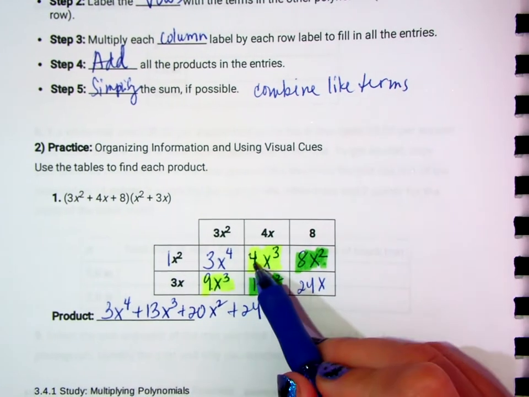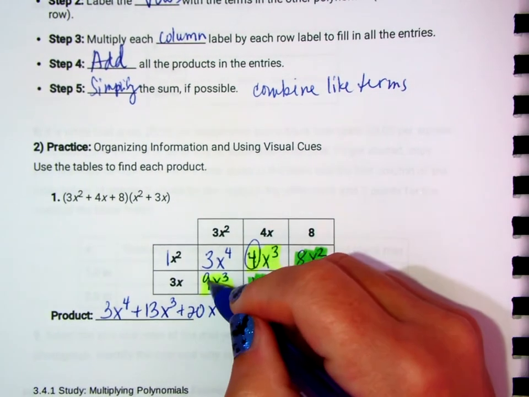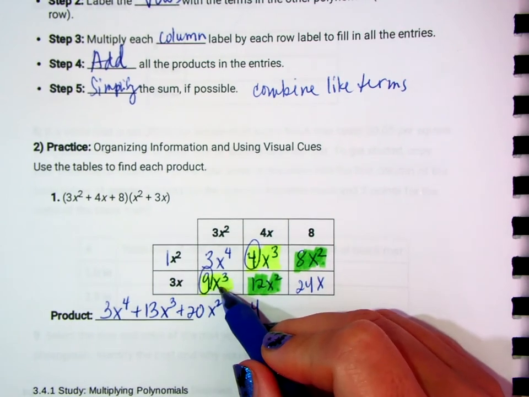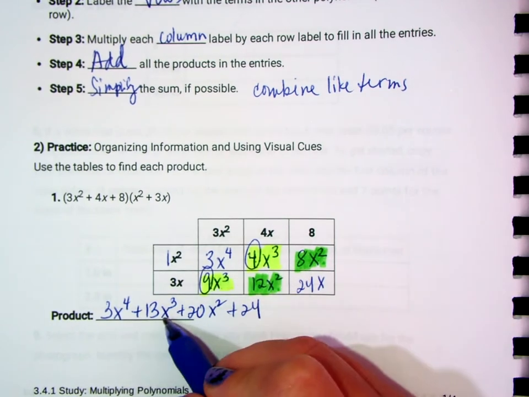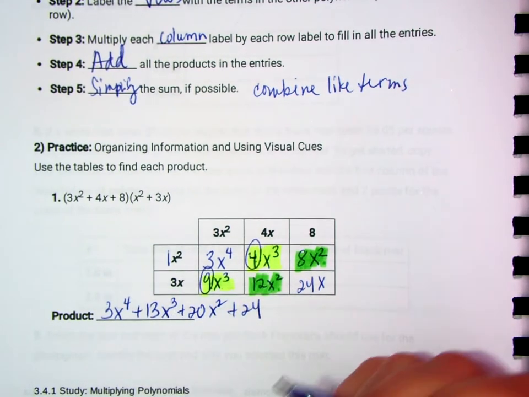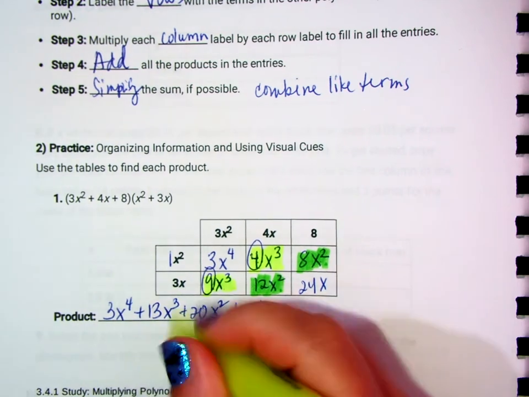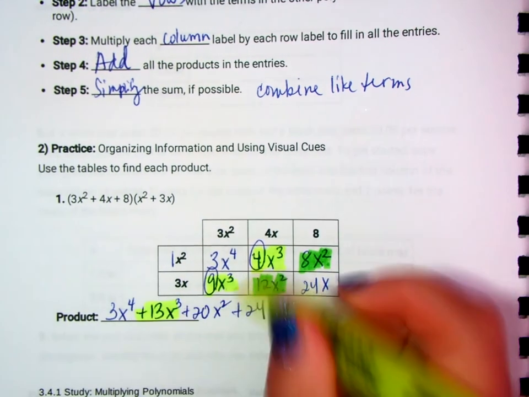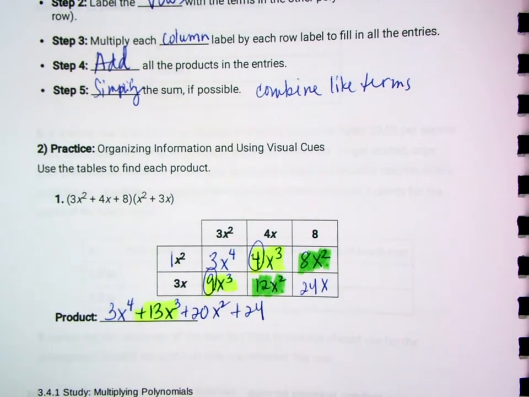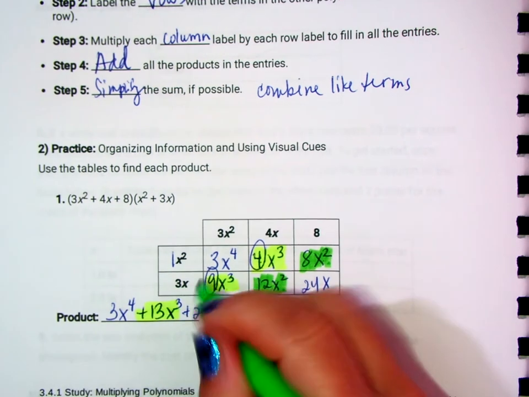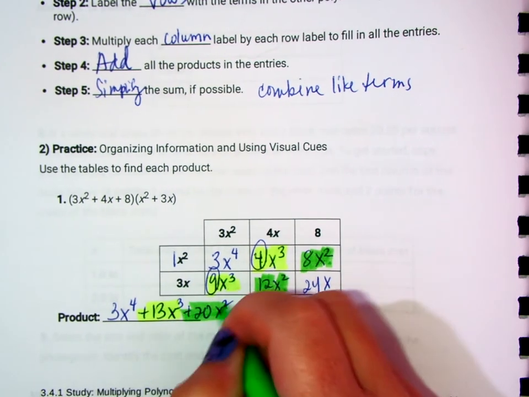Notice that we are only adding the coefficients in front, and it's how many x to the thirds there are. The x to the third stays the same in the answer. This right here is a result of adding these two like terms, and this right here is a result of adding those like terms.